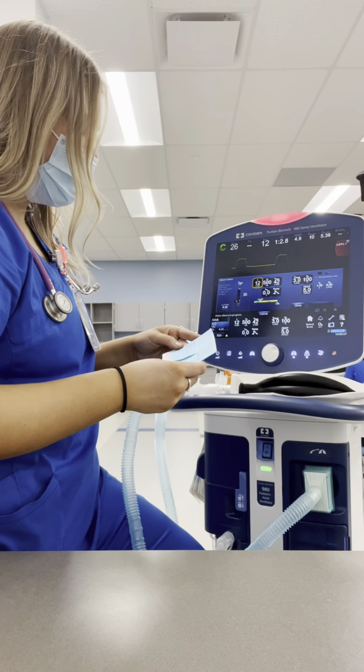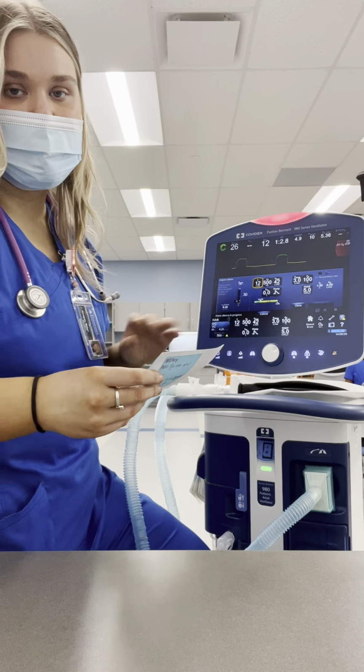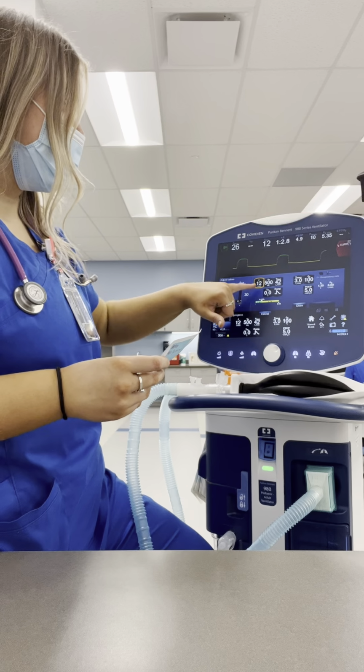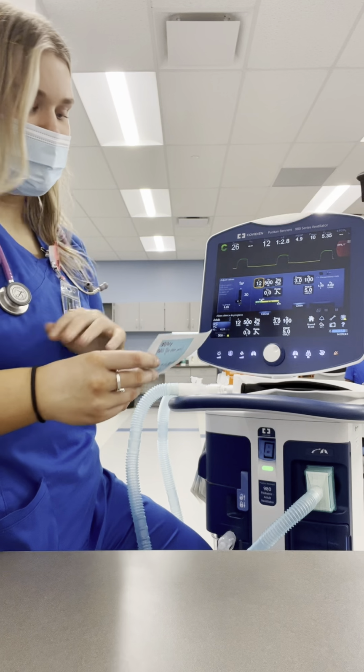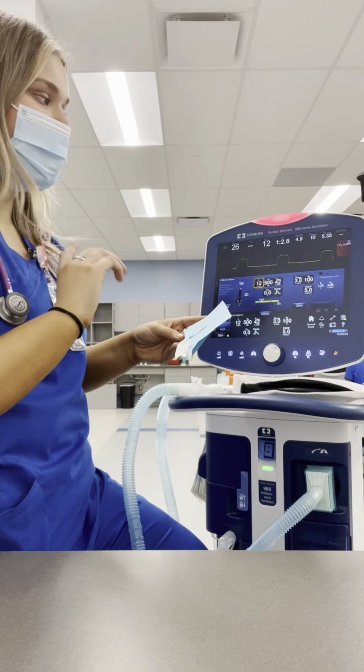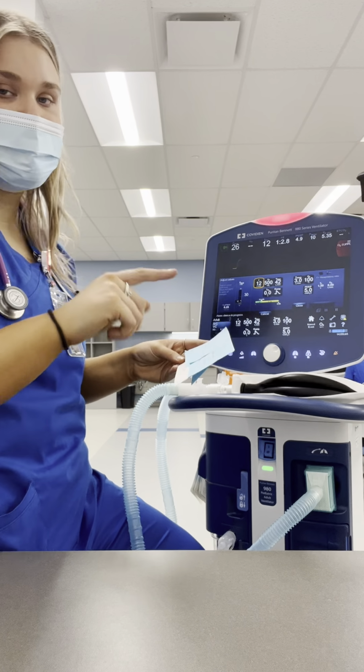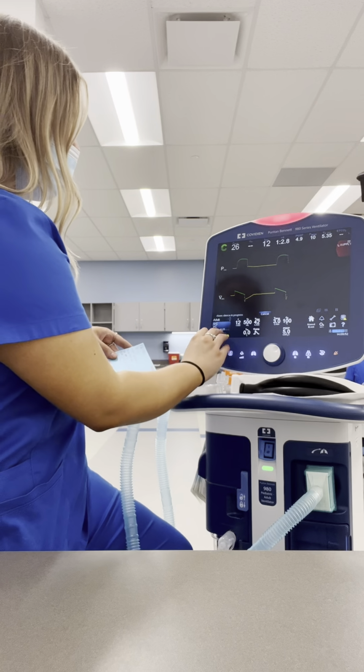We have a flow of 42 liters per minute based on his respiratory rate and his I time, which his respiratory rate is 12 and his I time is 120. His FiO2 is at 100%, and we have a PEEP of 5 set. So then I'm going to close that and go into my alarms.